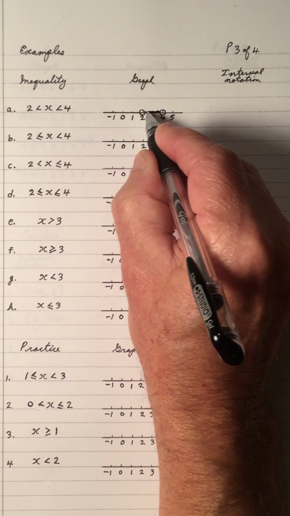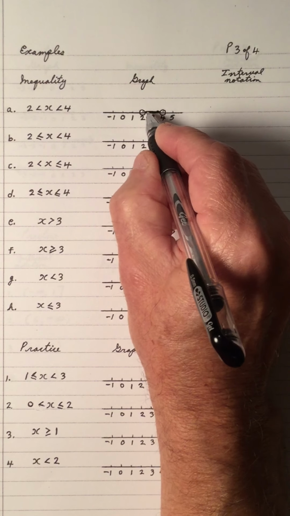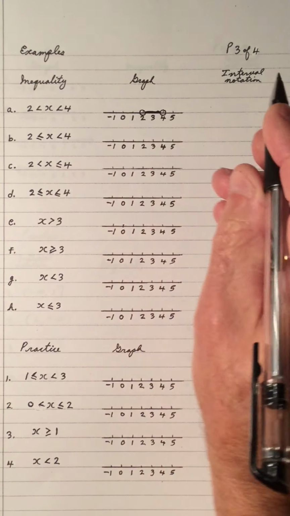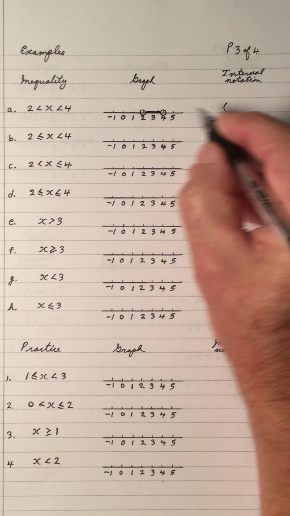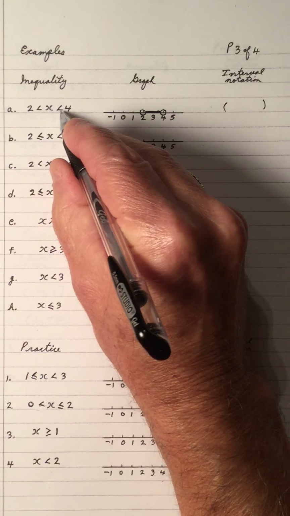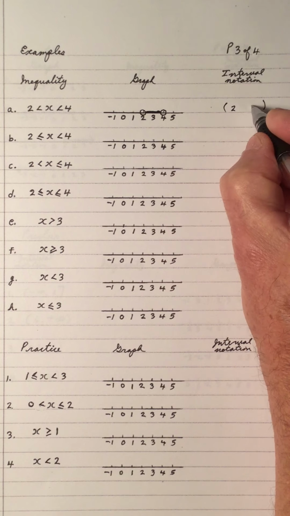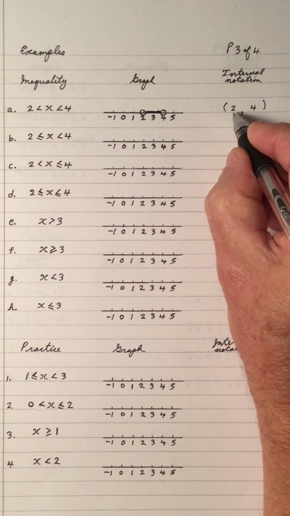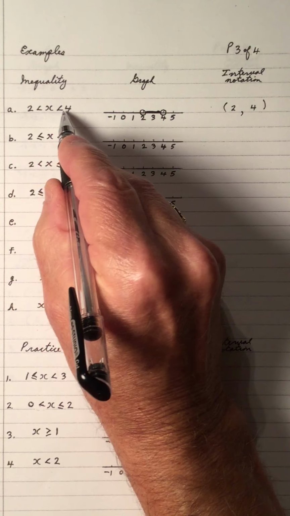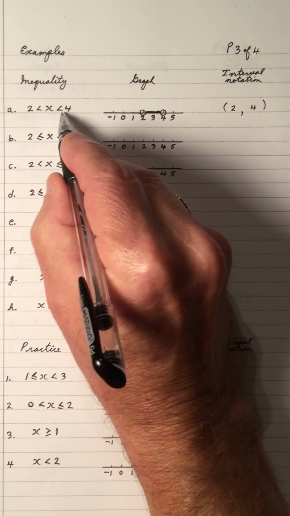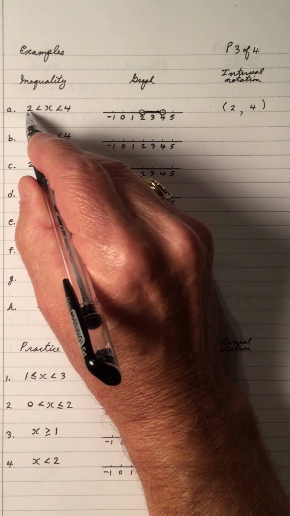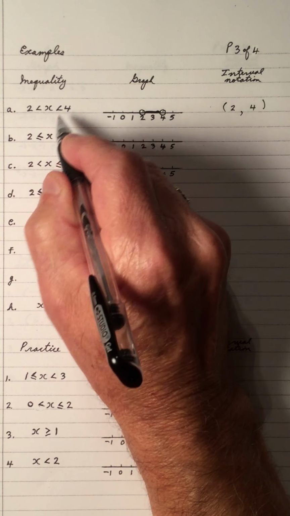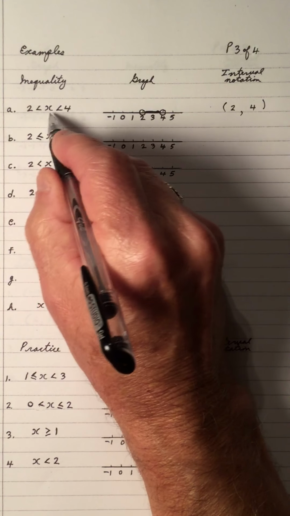And so the interval for this, since there's no equal sign, is open. So 2 starts it, 4 ends it: 2, 4. I always write them from smallest to largest, smallest on the left, largest on the right, when I write down an inequality where x is in between numbers.